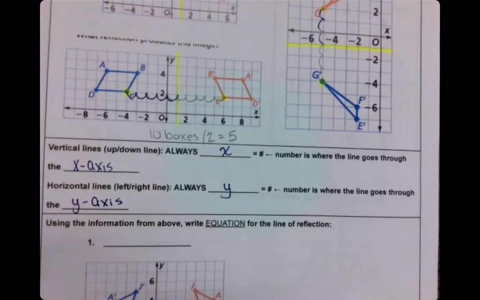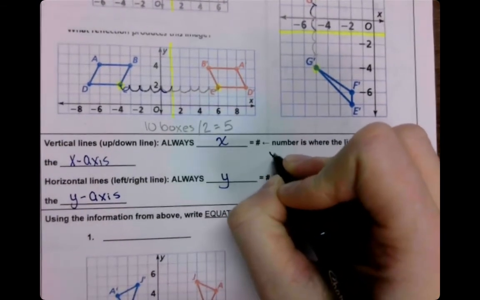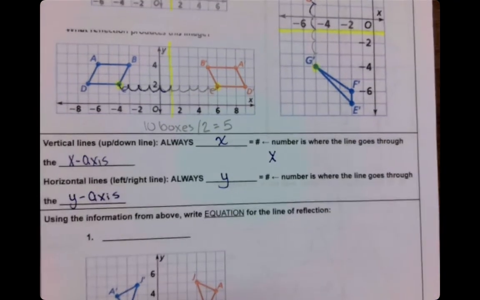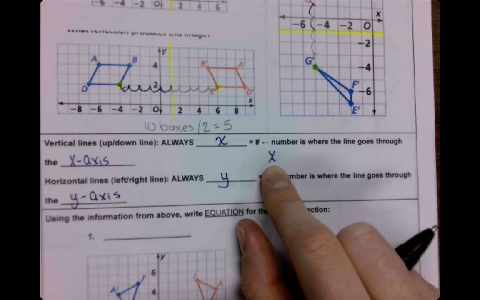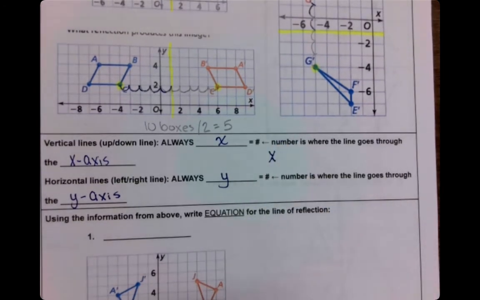What I like to tell my students is basically if you take an x and separate it into two pieces, it kind of looks like two V's, right? A V up top and a V facing down. That's how I remember x is a vertical line, up and down.